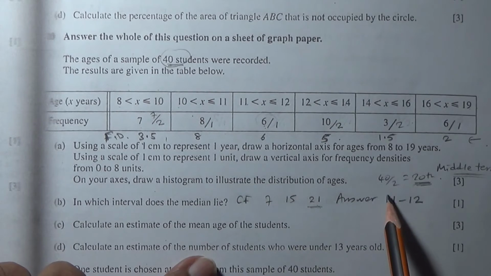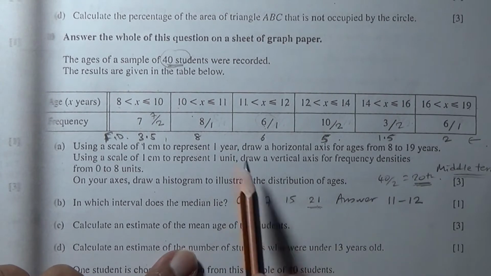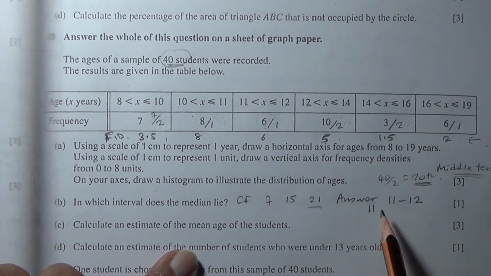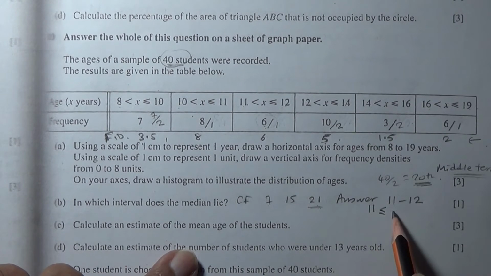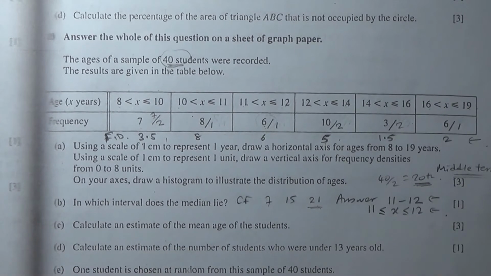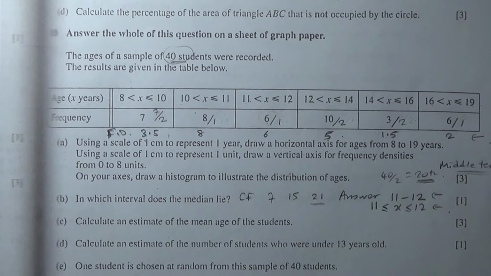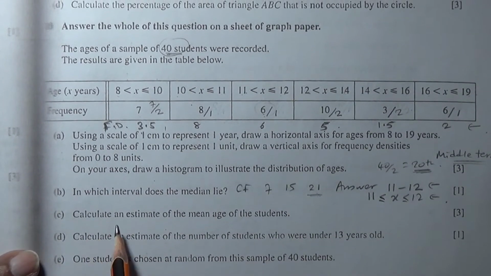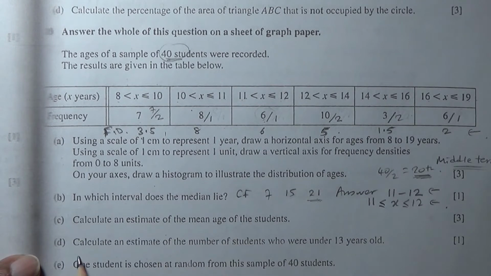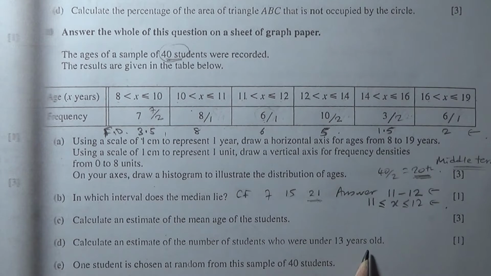So the answer to the question is then 11 to 12. So you can write it as such, or you can just say 11 less than or equal to x and less than or equal to 12. It's the same thing. Alright? Now for the next part of the question, we need to calculate an estimate of the mean age of the students, and part D, calculate an estimate of the number of students who were under 13 years old.